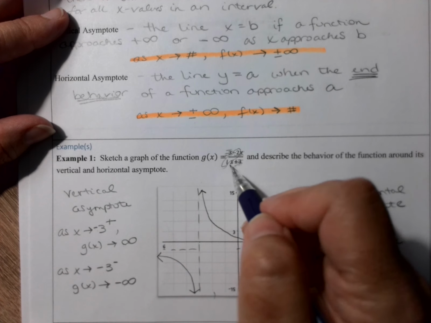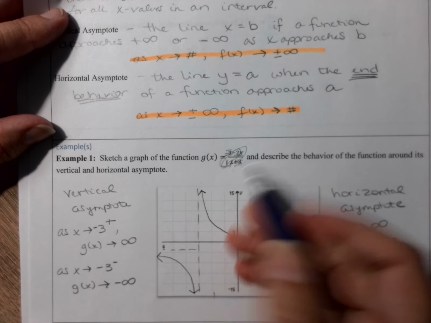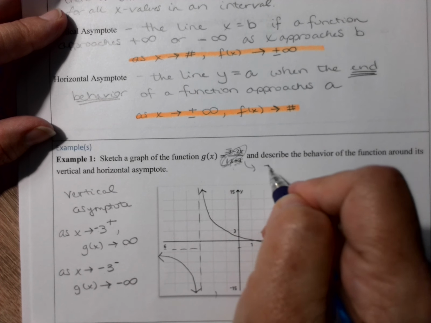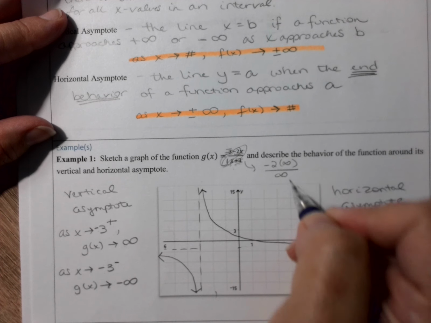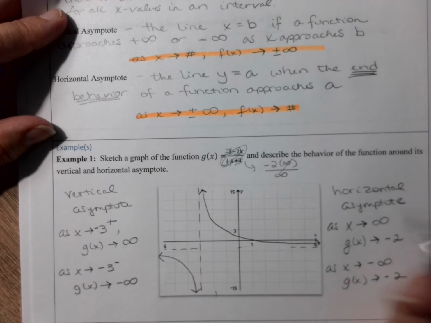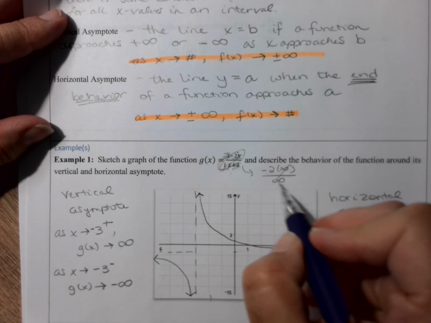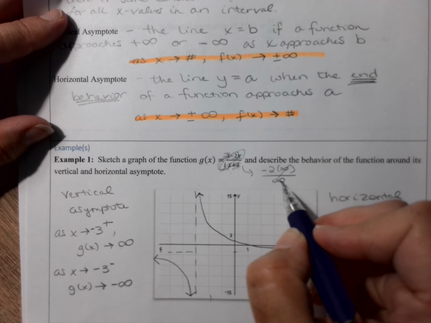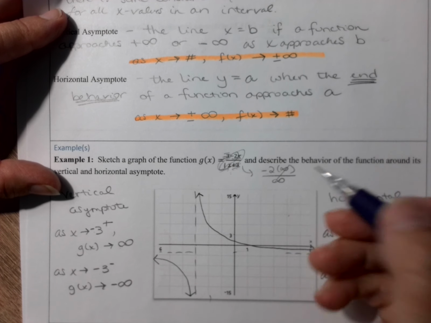Really, all that we need to look at is the highest powered terms in the numerator and the denominator. Those are the ones that are really going to affect the behavior of the graph as x gets really large. And so if this becomes -2 times infinity over infinity, well, my infinities are going to divide out, and we're ending up with -2. Now, this is not exact math. Infinity is an idea, not a number. You can't really divide it out, but in essence, that's what happens.